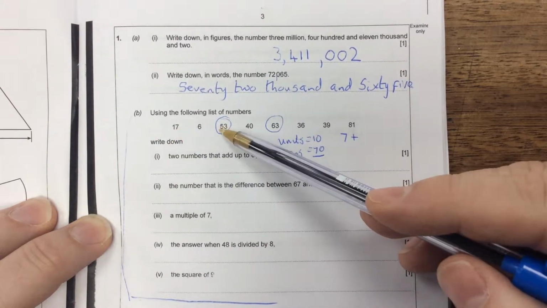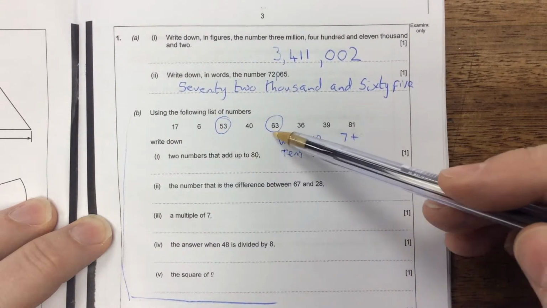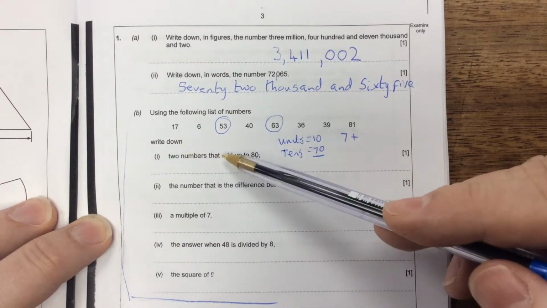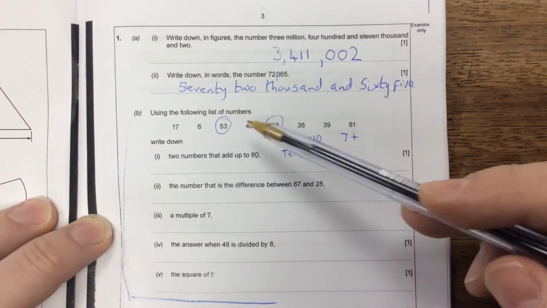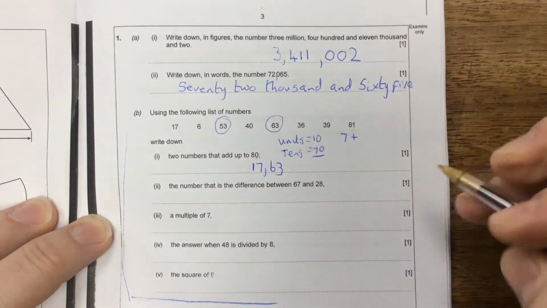Right, 1 add 5 makes 6. So 10 add 50 makes 60. Add the 10 is 70. That's no good. So it's going to be this one, because 3 add 7 make 10. And then to make the remaining 70, it's got 10 add 60. So the answer to that one is 17 and 63.